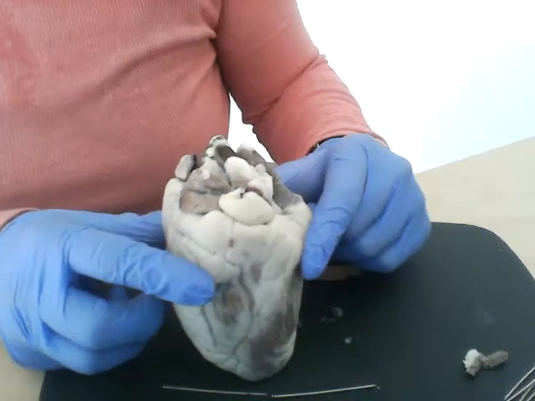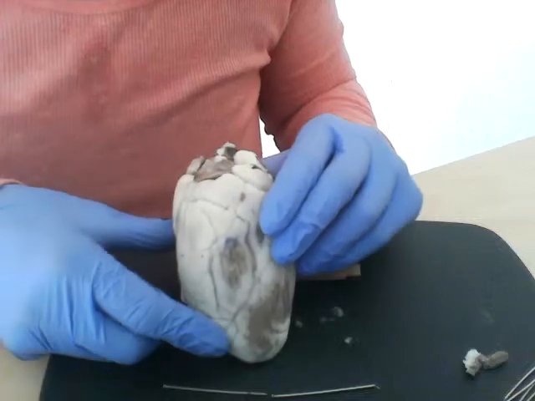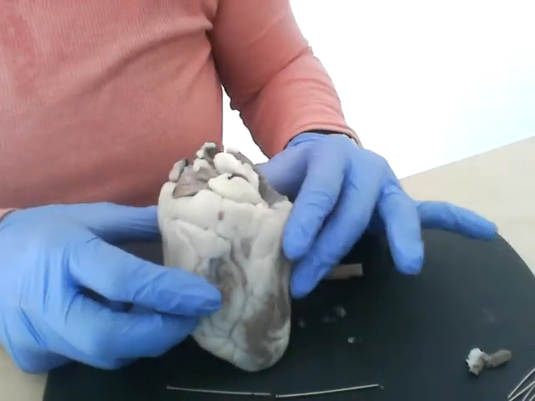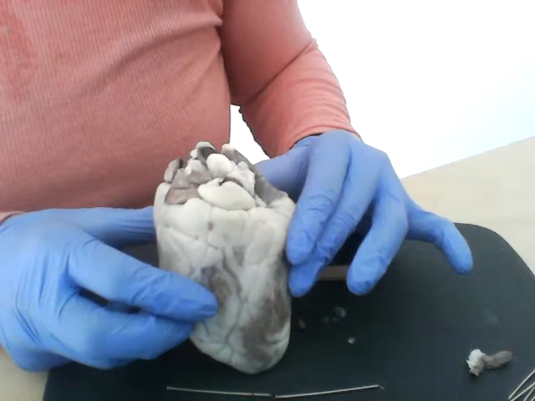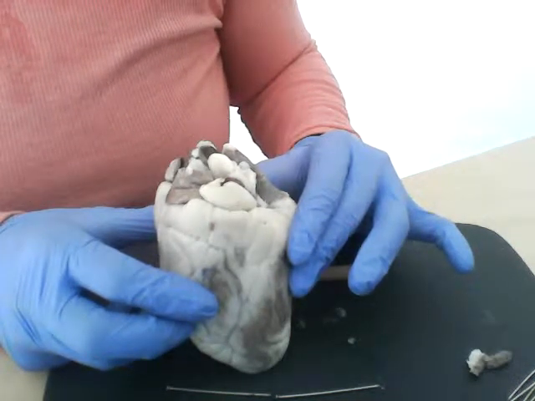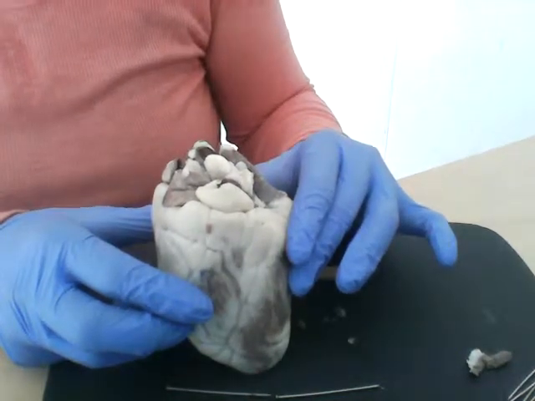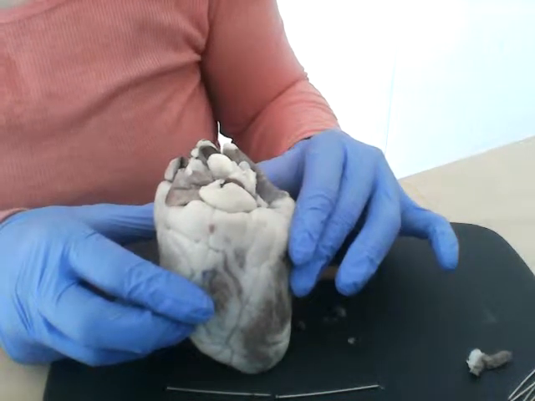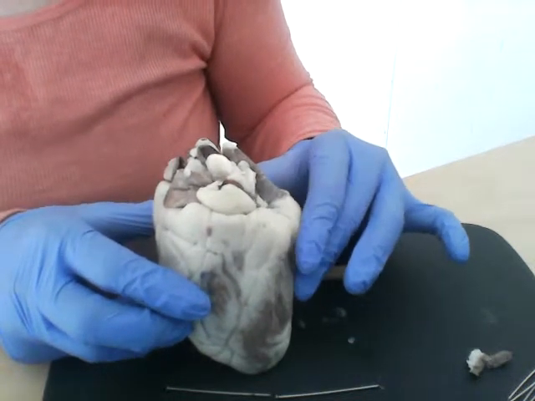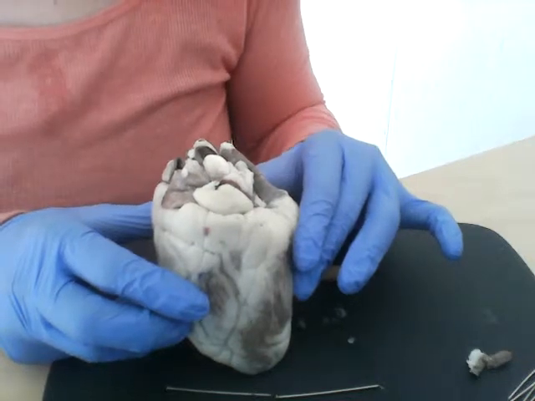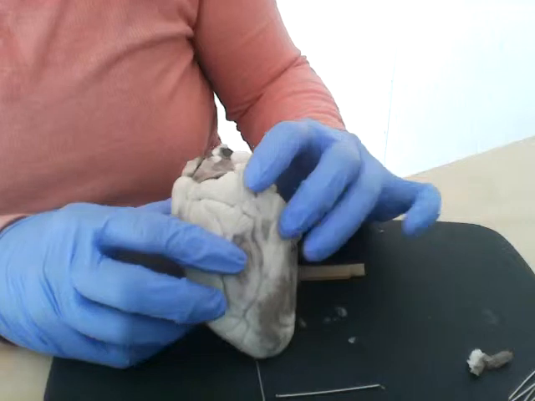Next we'll go to the ventricles. So the right ventricle and the left ventricle. Let's see, and the interventricular sulcus. What are the main vessels there? So we have the left coronary artery and the great cardiac vein are located there, and that runs through here.